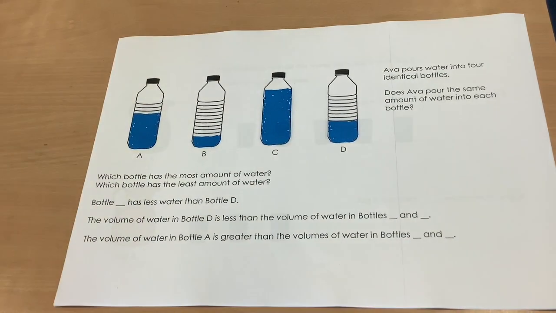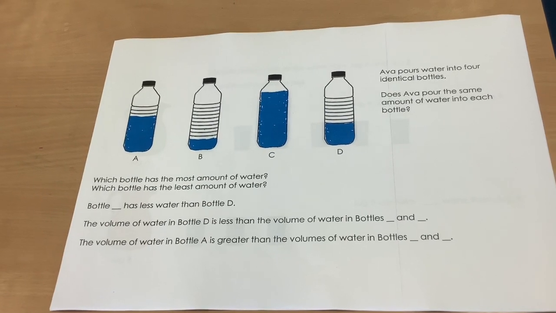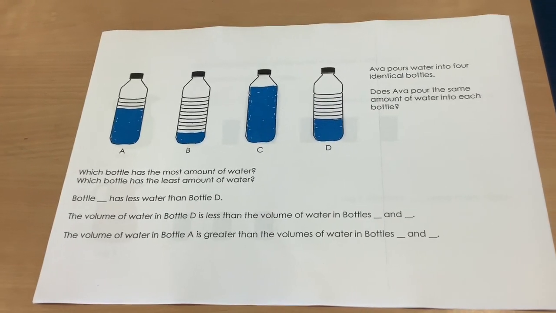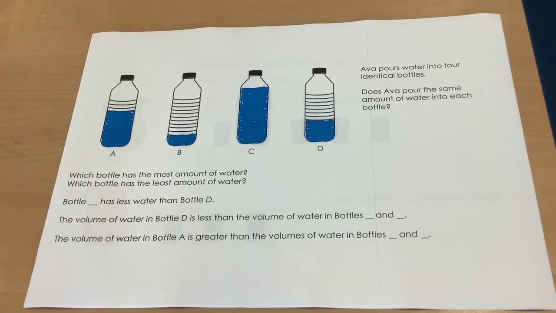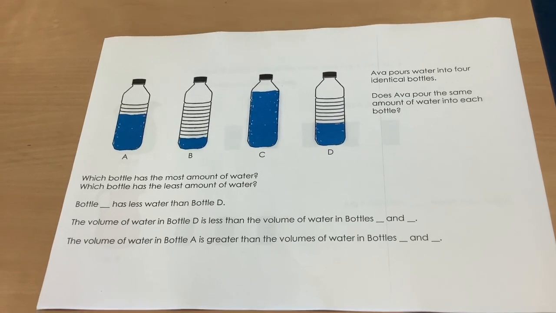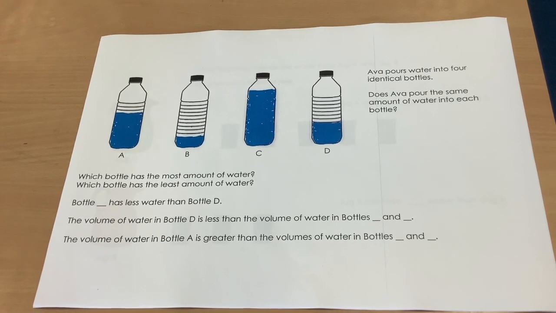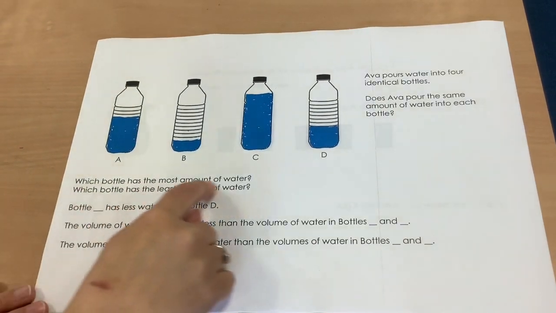So again, we've got 4 identical bottles. That means that the capacity of each bottle, the amount that they could hold, is the same. So Ava pours water into 4 identical bottles. So have a look and tell me, does she pour the same amount of water, the same volume of water into each bottle? And then I've got some other things I'd like you to think about.